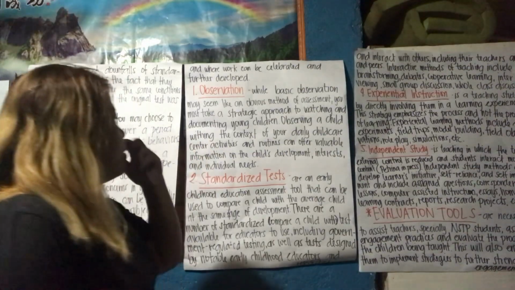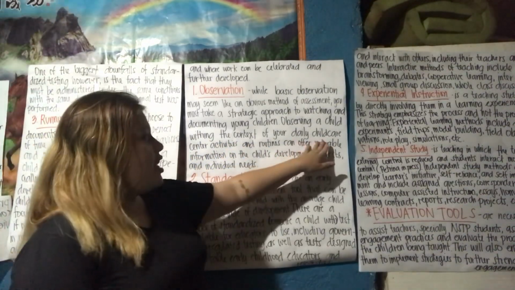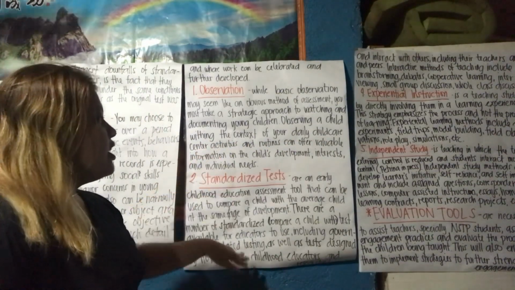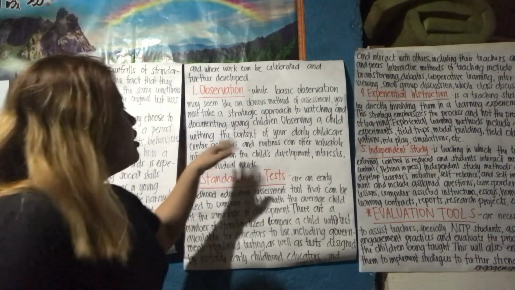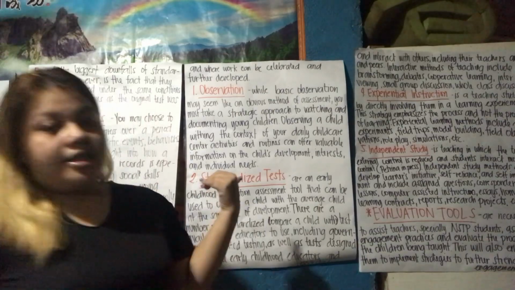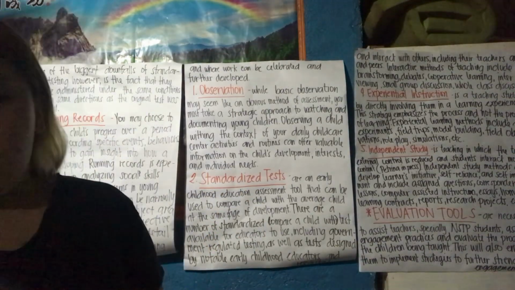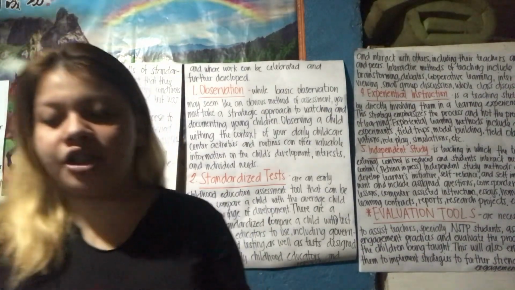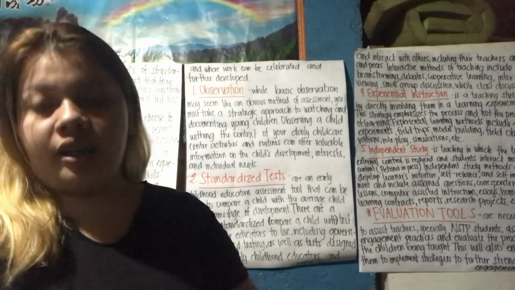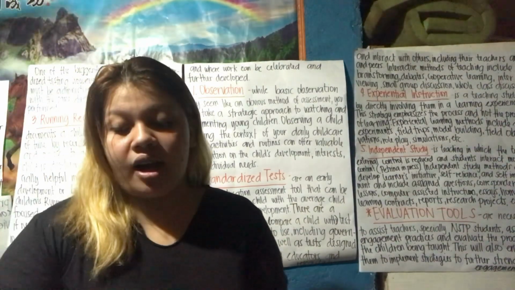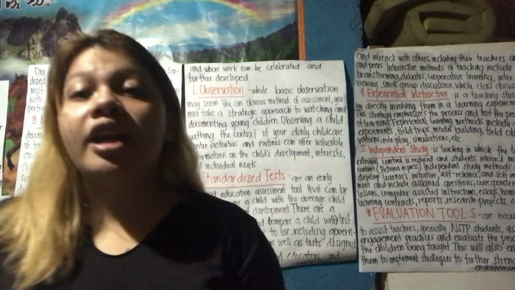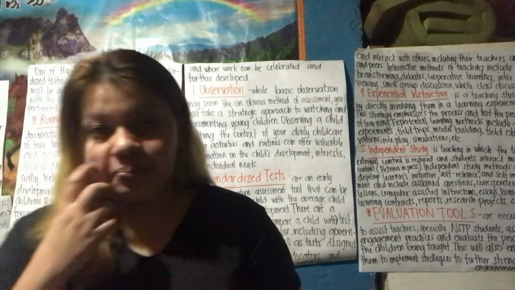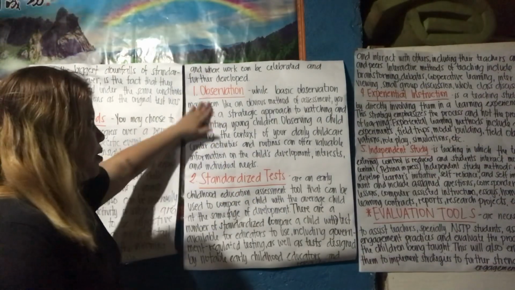Observing a child within the context of your daily child care center activities and routines can offer valuable information on the child's developed interest and individual needs. So, observation uses initial focus groups, interviews, and surveys in order to gain information. That is observation.